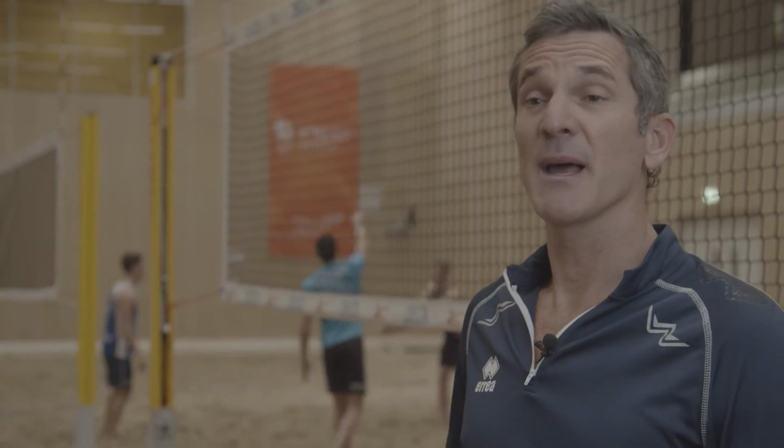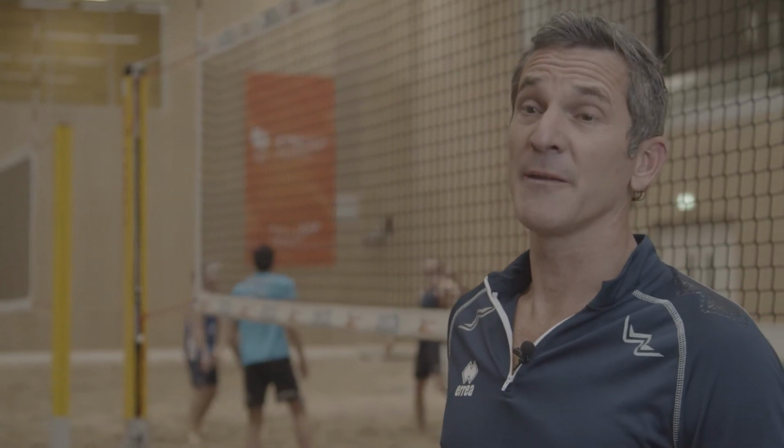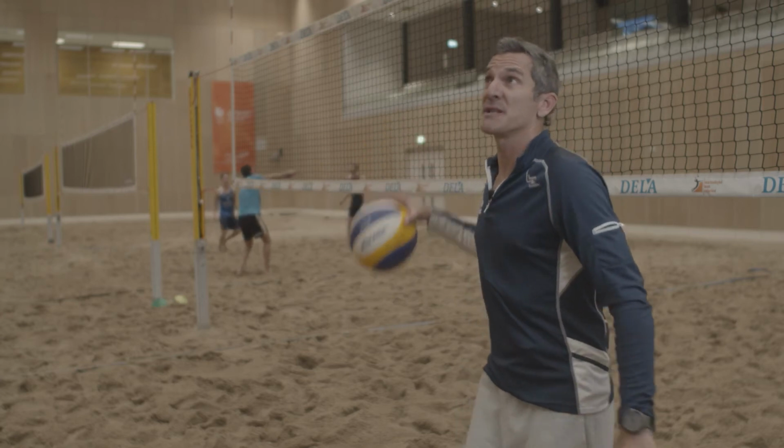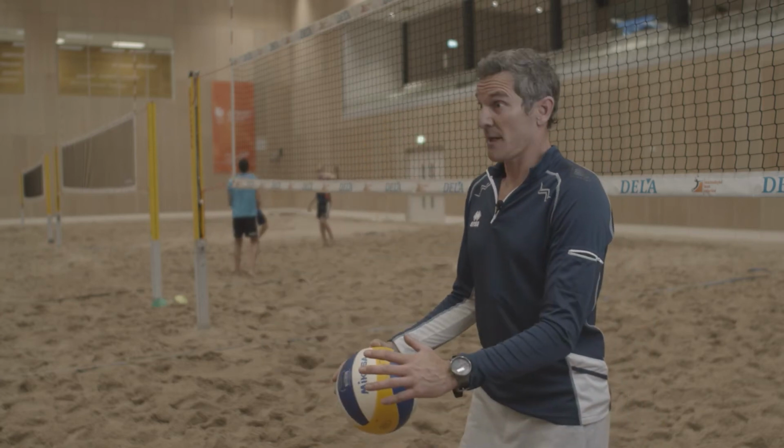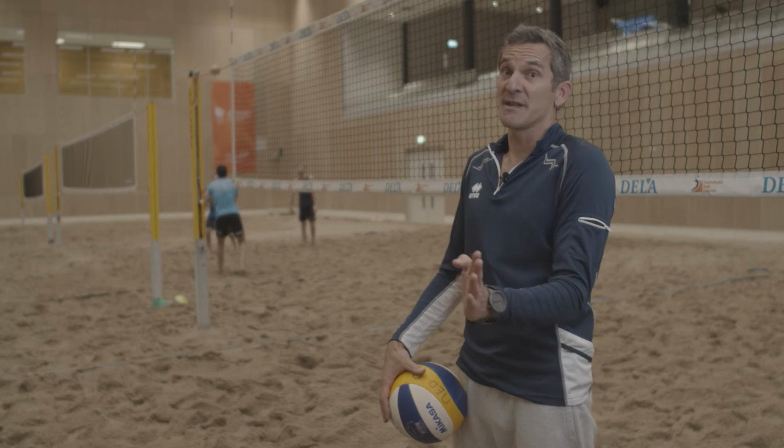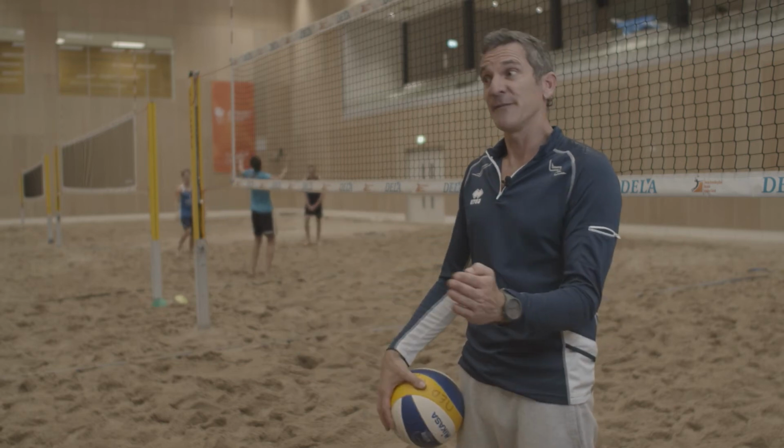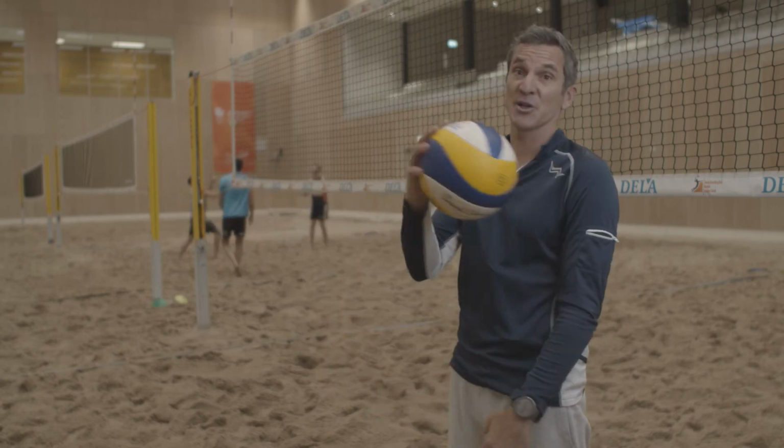Okay, step 3 is about learning to see the defender. Here the players will, as they go to take off for their spike approach, they will look at the defender. If the defender moves to the angle, they will play a line shot. If the defender moves to the line shot, they will play a cut shot.